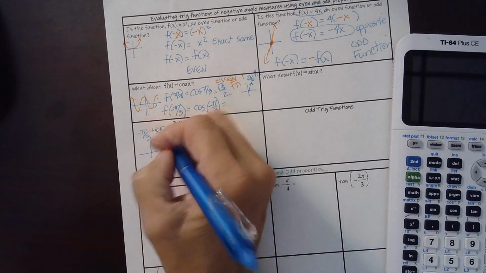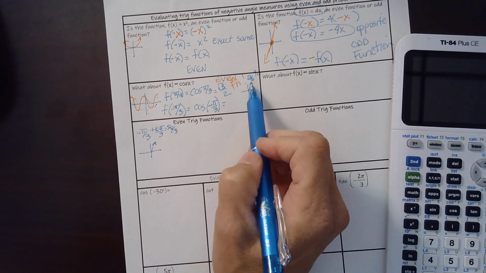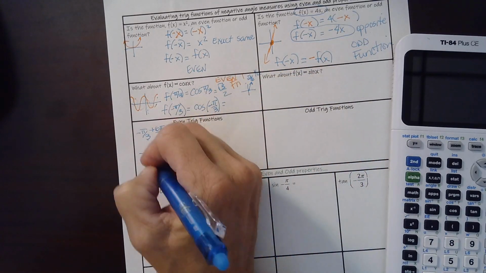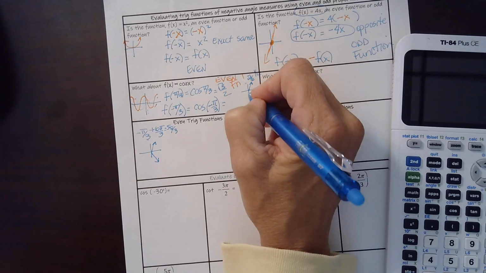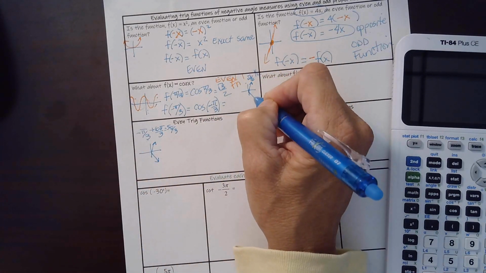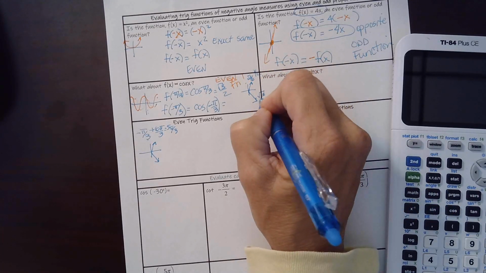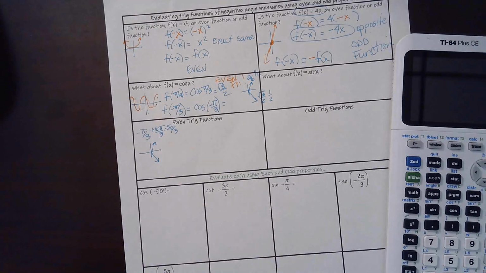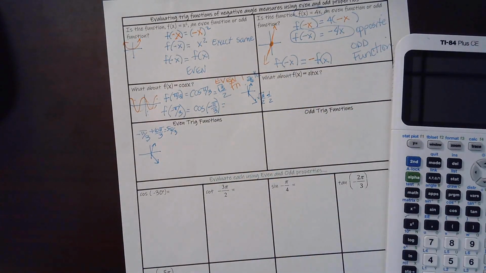So pi over 3 is here. We know 5 pi over 3 is in quadrant 4. So actually, ignore that. I'm going to go back up here because here's my pi over 3. Here's 5 pi over 3. And the ordered pair is square root of 3 over 2, 1/2. I know that's small, and I'm sorry. And the 1/2 is negative.